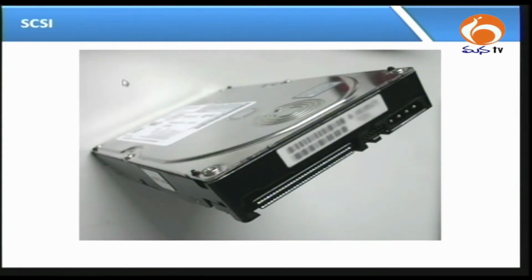On the screen you can see one more type of hard disk drive, SCSI, small computer system interface. This type of SCSI hard disk drive is generally used in server hardware platforms. The size of the SCSI hard disk is small and thin compared with the SATA hard disk drive. SATA hard disk drive size and width is very large, but the SCSI hard disk drive is very small and moreover thin.